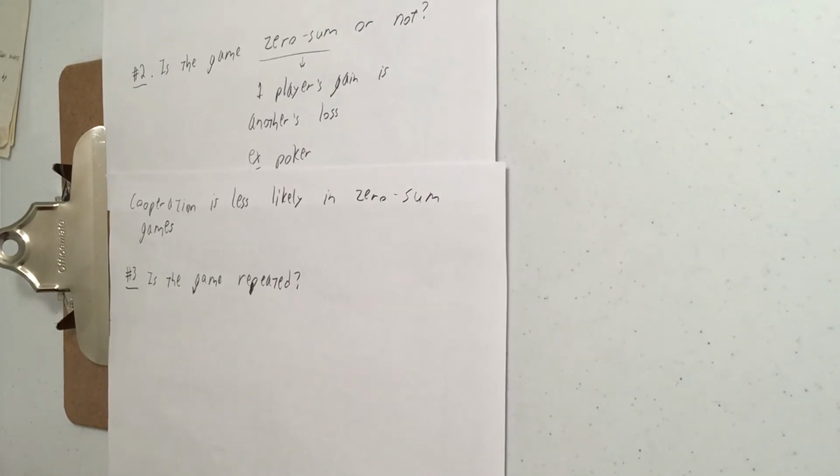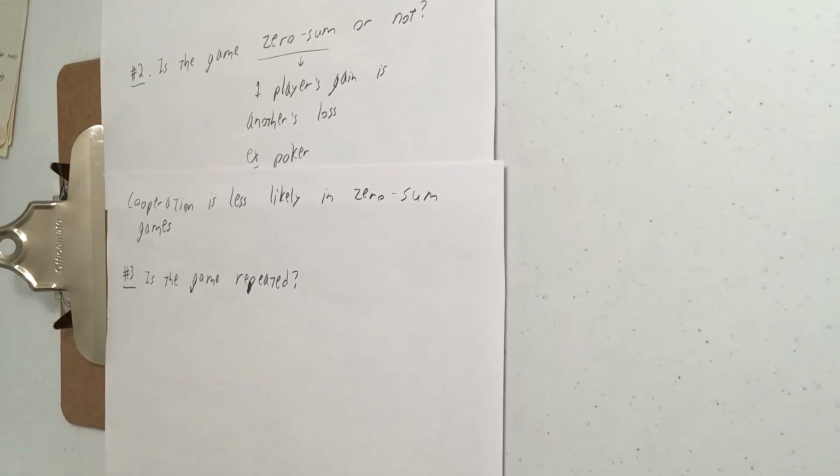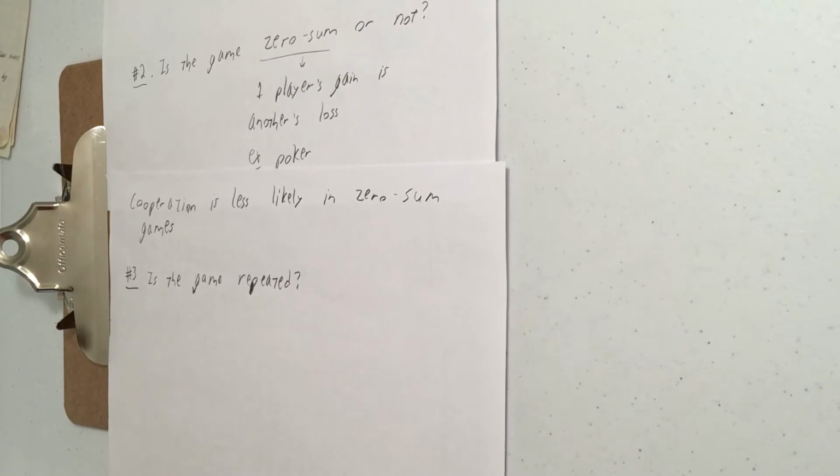Well, if the game is played multiple times, it's possible that I could try to punish someone who's uncooperative. So you make some deal to cooperate in round 1, but you defect, you don't go along with the deal, then I could try to punish you in round 2 by being uncooperative. Similarly, if you cooperate in round 1 like I want you to, then I could reward you by cooperating in round 2. So repetition can create some incentives for cooperation.